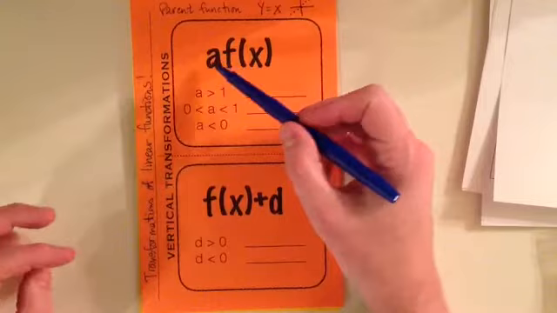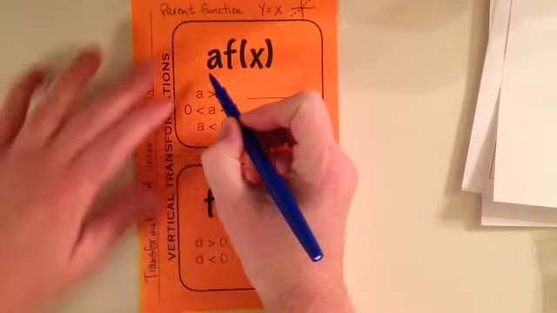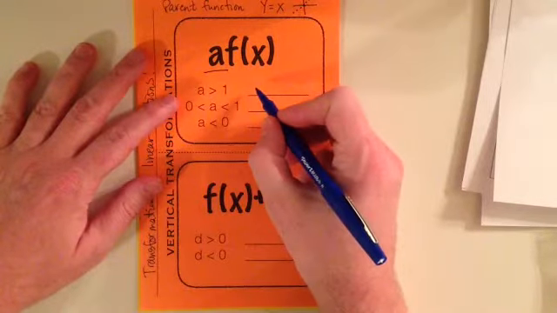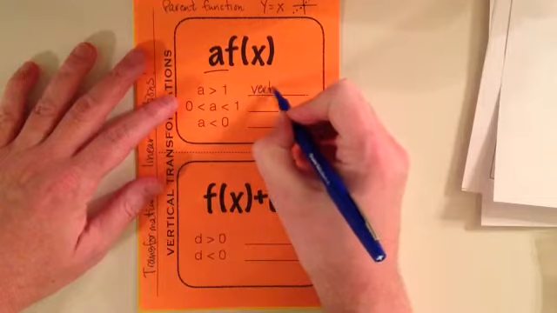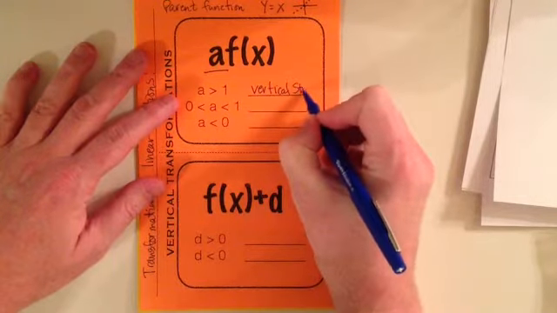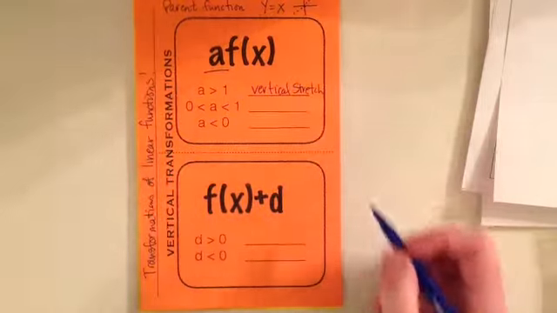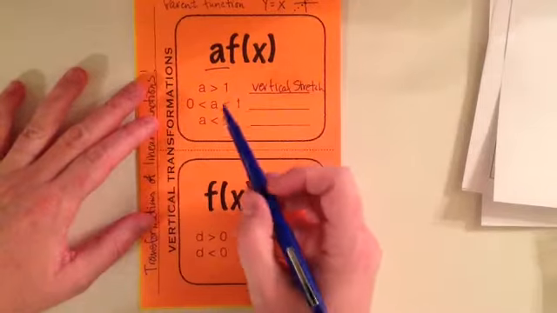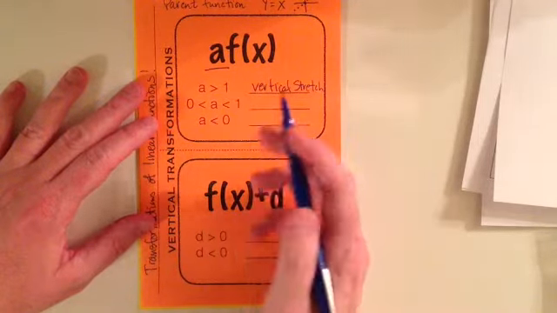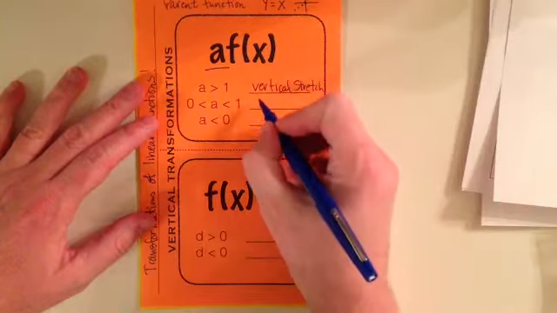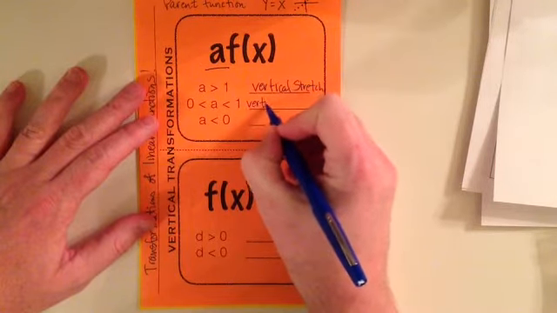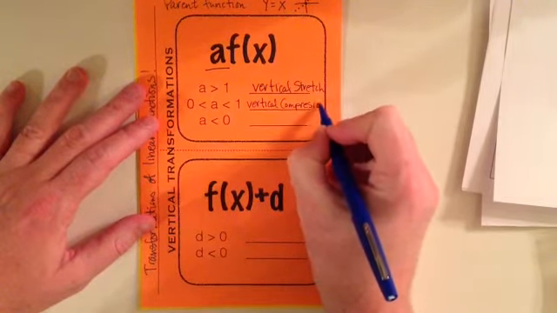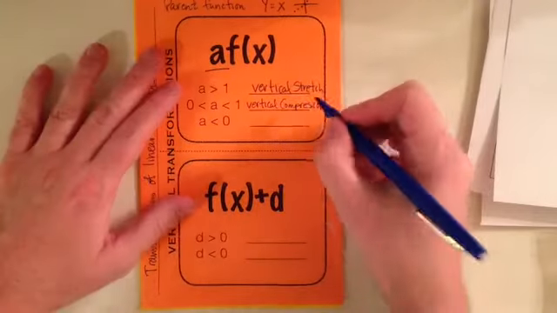What's happening here is I'm multiplying the function by some value which is A. Now if that A is greater than 1, we've got what we call a vertical stretch. And I'll show you what these look like in just a second. We're just going to write down what the actual transformation is. Now if that letter A is between 0 and 1, which would mean it's a fraction or a decimal, then what we have is a vertical compression. And there's supposed to be 2 S's in compression.